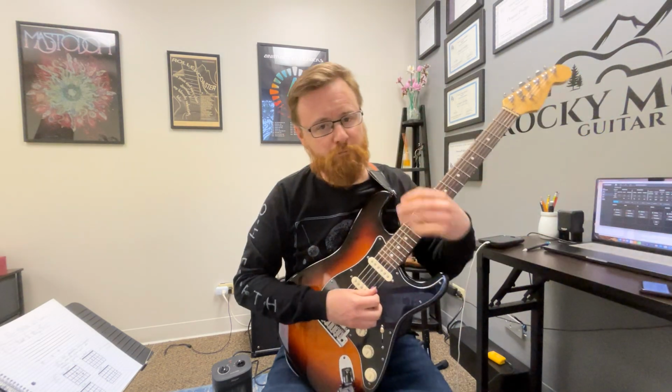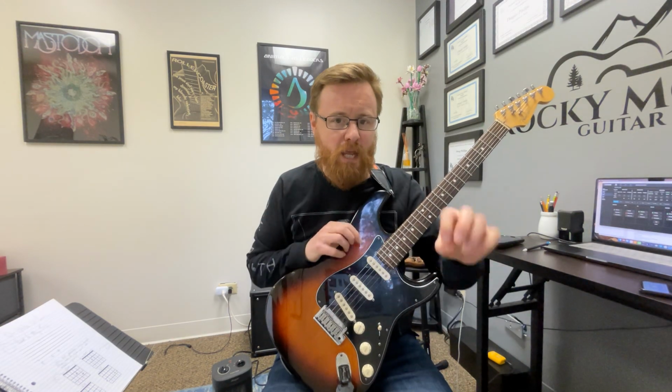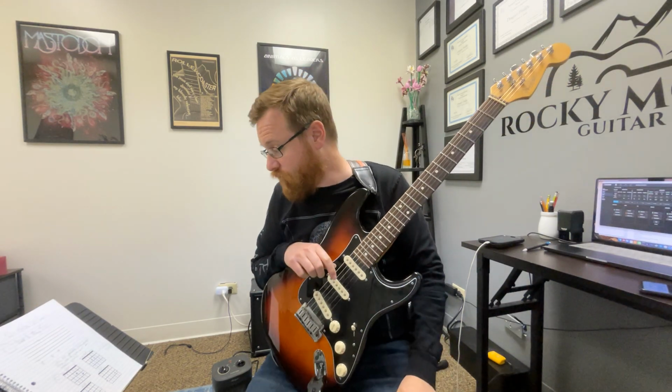And that's how you get out of playing just random patterns inside of the scale box. So you treat the scale as a pool of notes, and you aim for a certain one, in this case being the E right here. That's the first thing I would do.